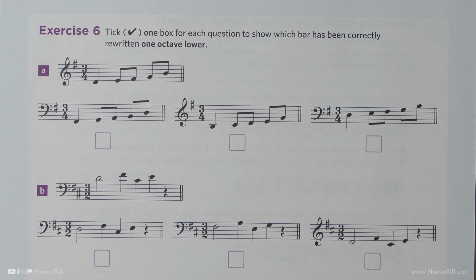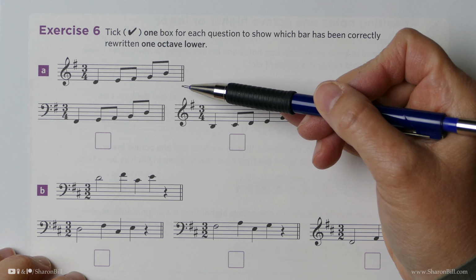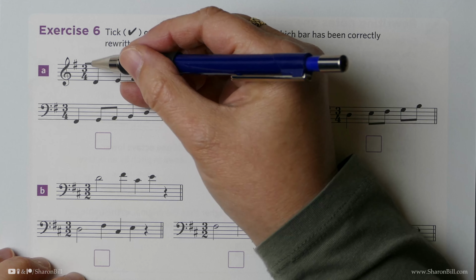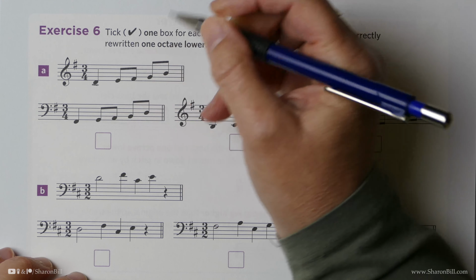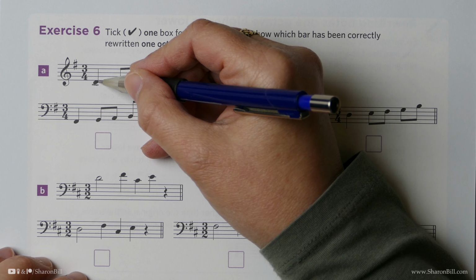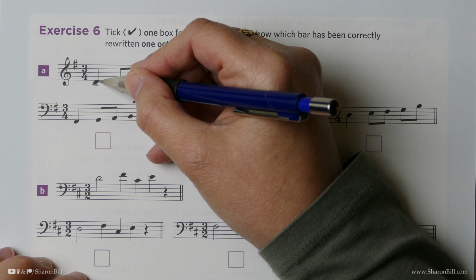Let's press on now to page 22 of the ABRSM Grade 3 Discovering Music Theory workbook. We continue with the topic of pitch, and we look at transposition by jumping octaves and clefs as well. And we're asked in exercise 6 to choose which is the correct representation of an octave lower from the original little passage. And so let's see what we've got here. So we're in the treble clef here. This is the D above middle C. And so we need that to now be the D below middle C.